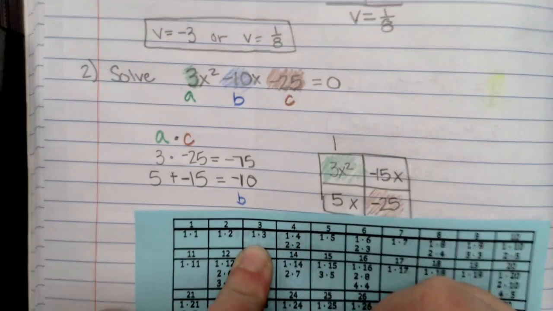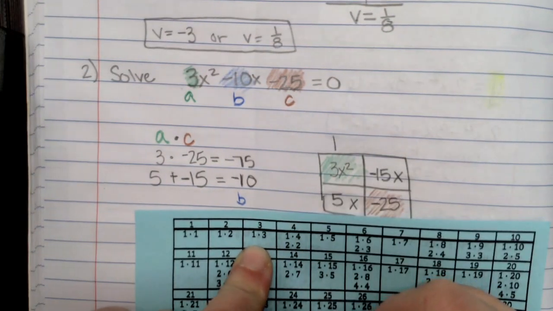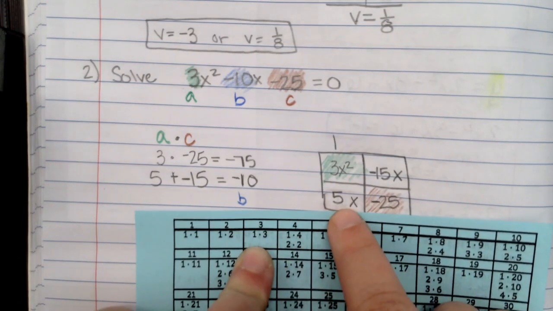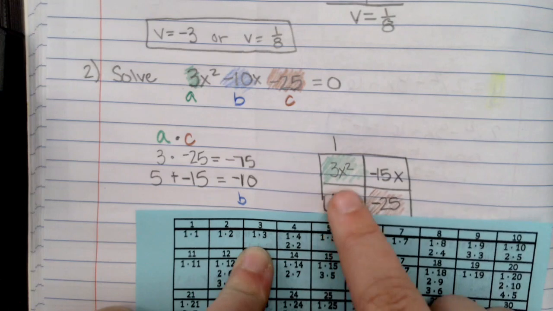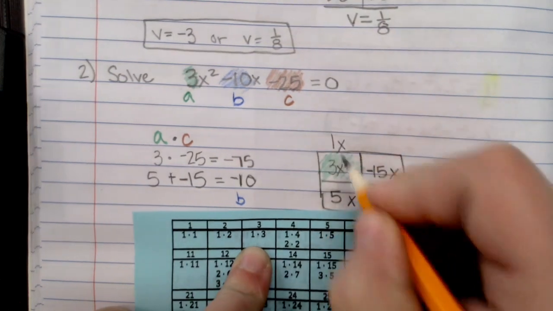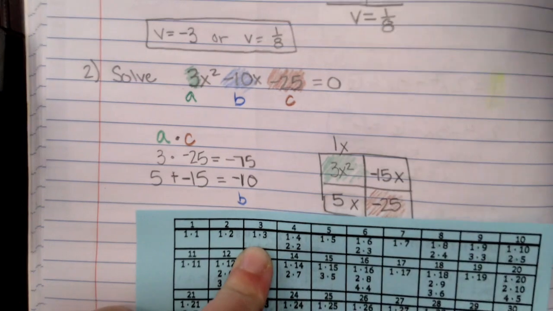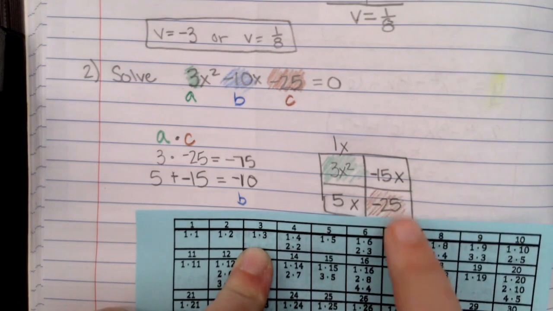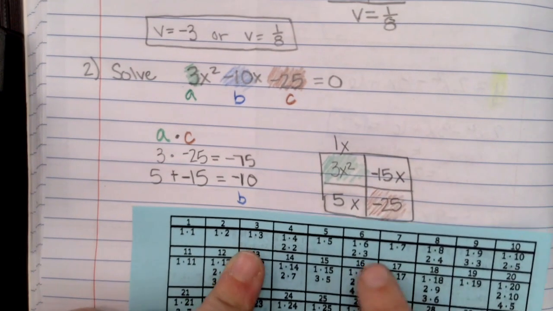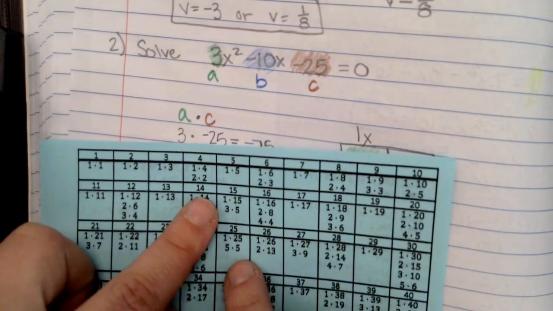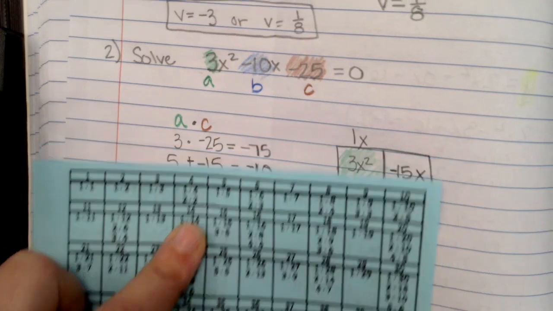Then I could do 3 and 15. What's the biggest number in both 3 and 15? 3. And they both have an x. And what's the biggest number for 5 and 25? 5. Another way you could have done that is once you got one of them, you could think to multiply to get those other inside ones.